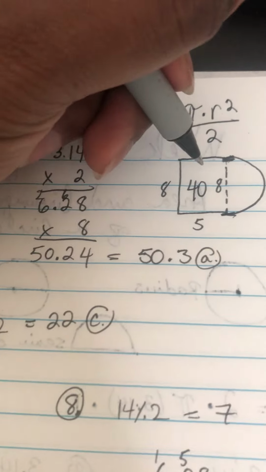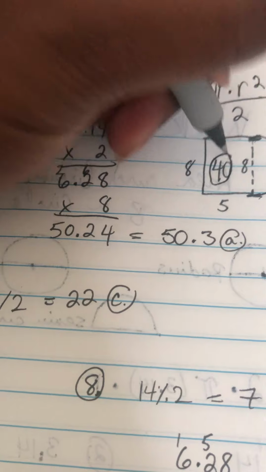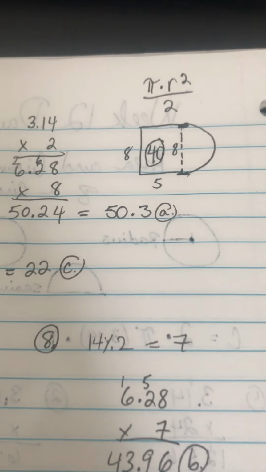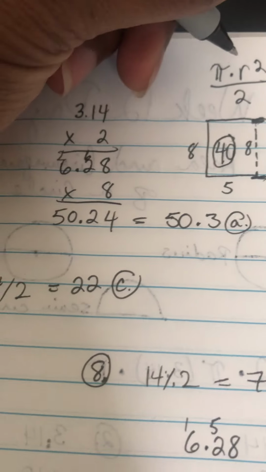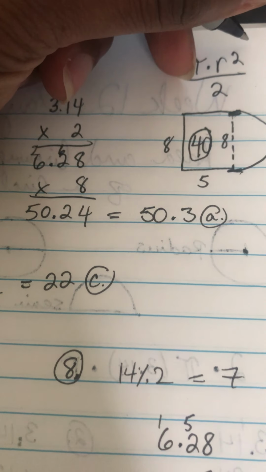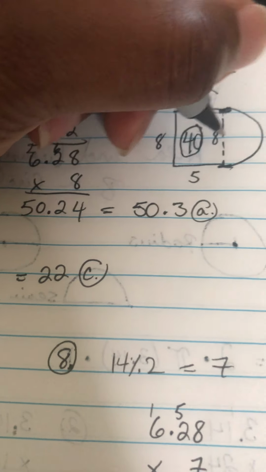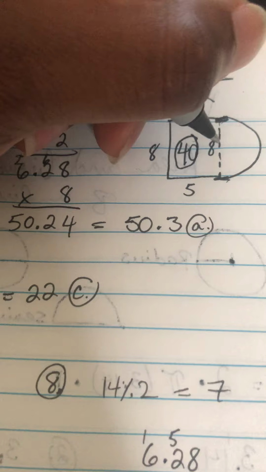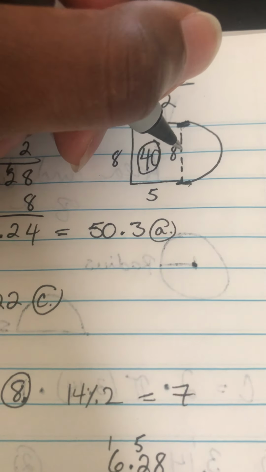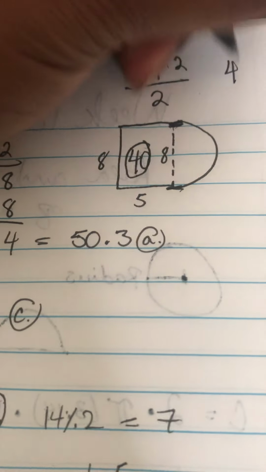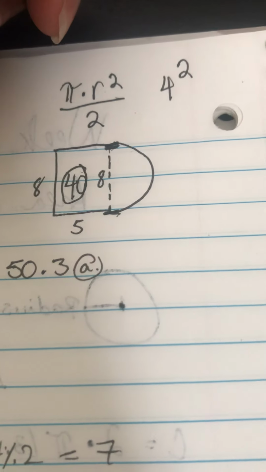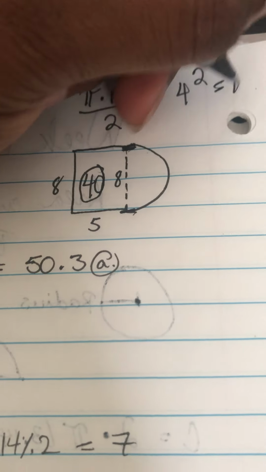So then we're going to add that to 40 when we're done. So let's circle 40 to keep it to the side. Now let's do pi, which is 3.14, times the radius squared. So we know that the radius is half. So half of 8 is 4, and then 4 squared is 16.